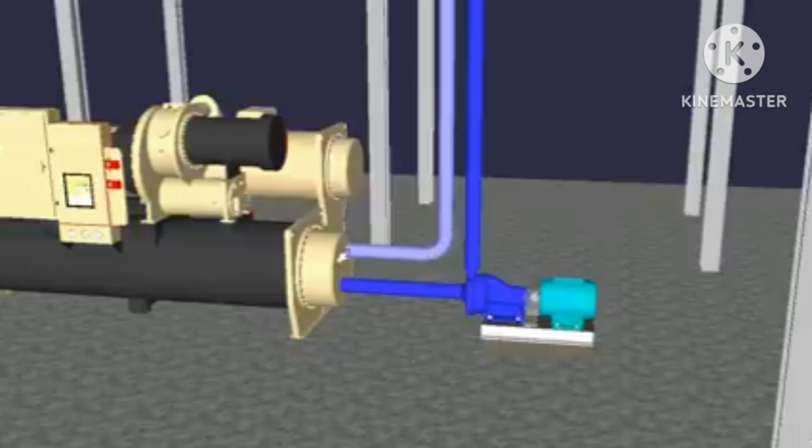The other pipe, the lighter blue one, that is so you know it is a higher temperature, and in this instance it's about 14 degrees Celsius. 12 to 14, maybe a little bit higher, maybe a little bit lower. It all depends on the design of the system and the load of the building.